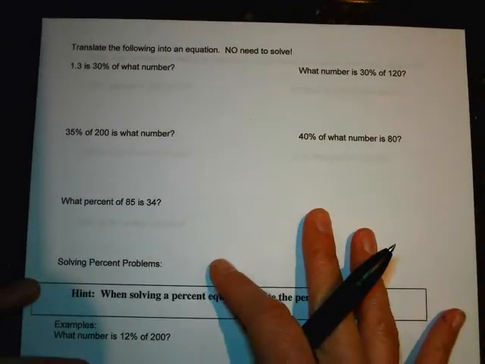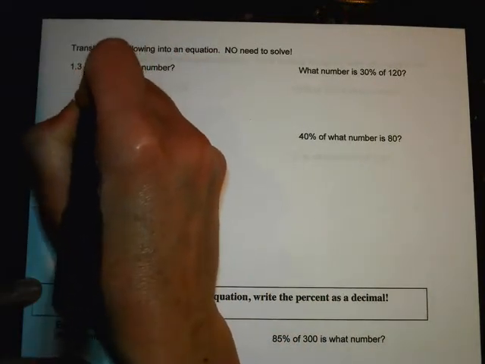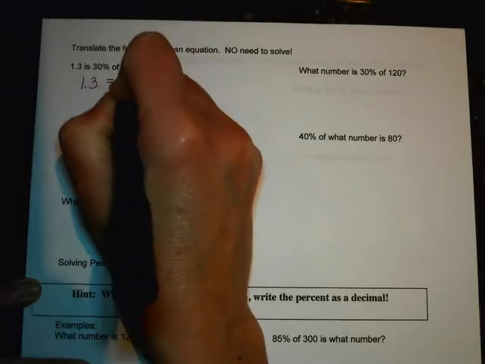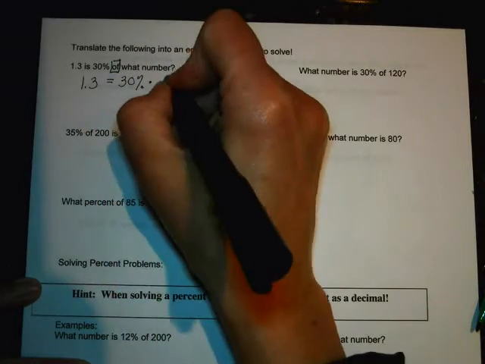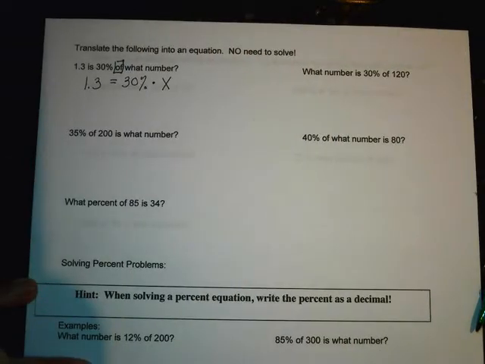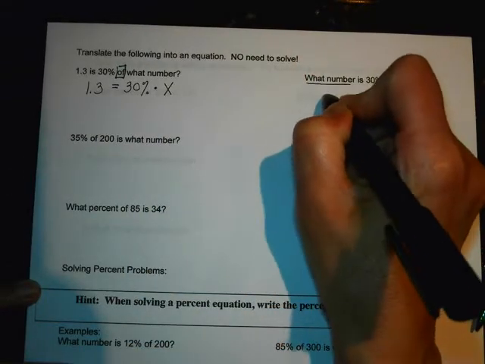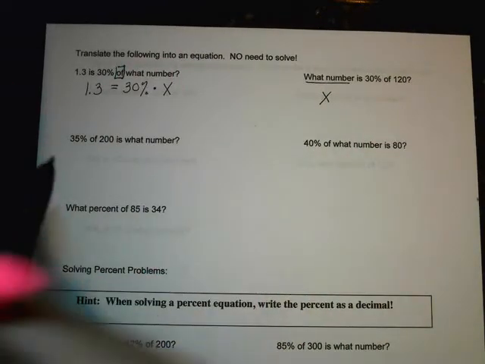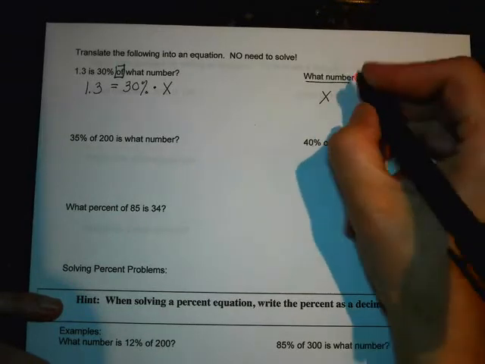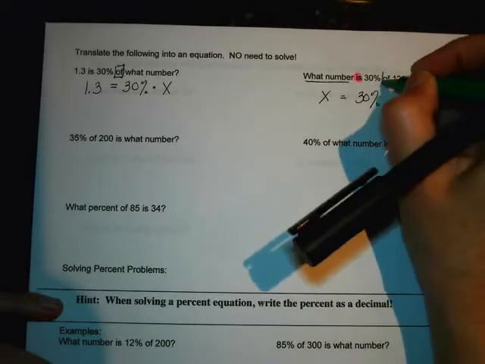So "is" means equals. So 1.3 is 30%. Do you remember, "of" means multiply. So of what number? Does that make sense? So what number, there's my x, "is" means equals. So my 1.3 is 30% of, "of" means multiply, of 120.